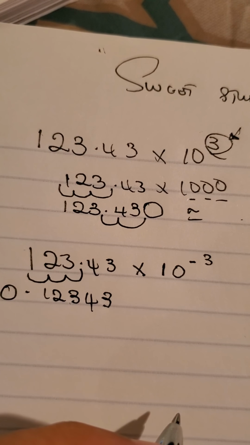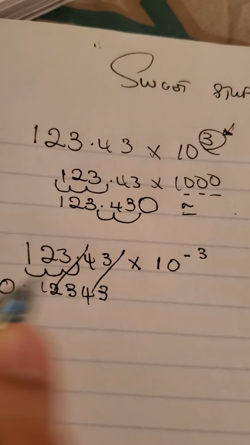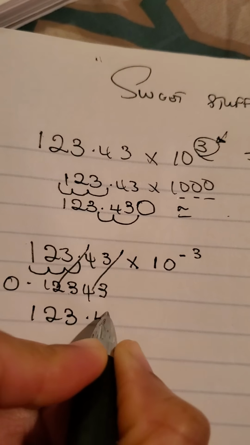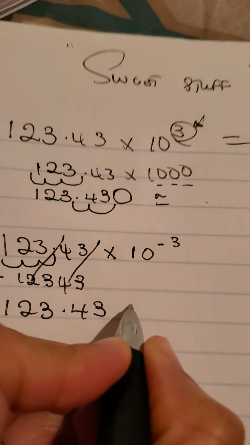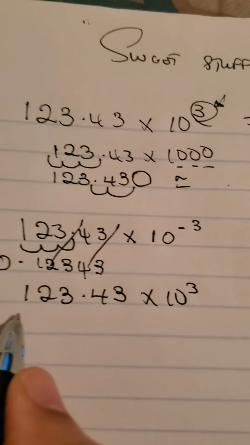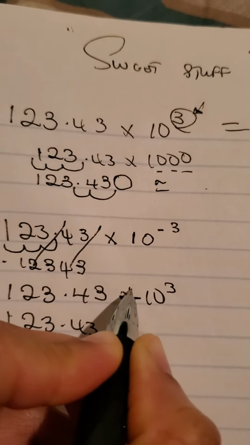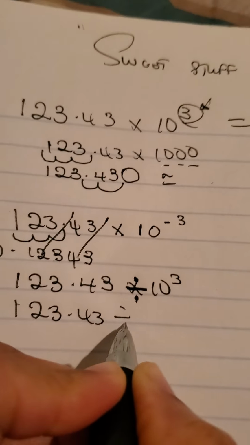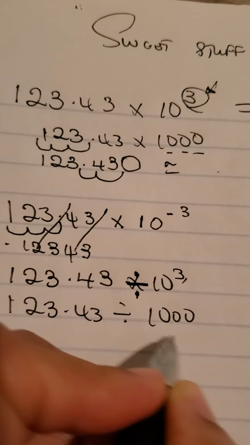Actually, no. I'm sorry. I'm having a terrible moment here. I'm mixing up some concepts of scientific notation. 123.43 times 10 cubed is the same as saying 123.43 multiplied by 1,000. Sorry, guys, I'm getting tired. Dividing by 1,000, right? 3 zeros.